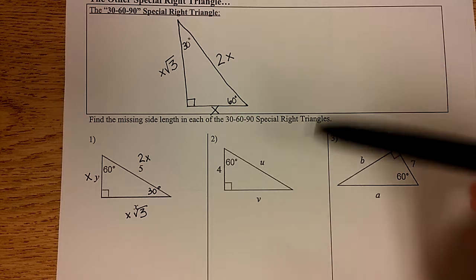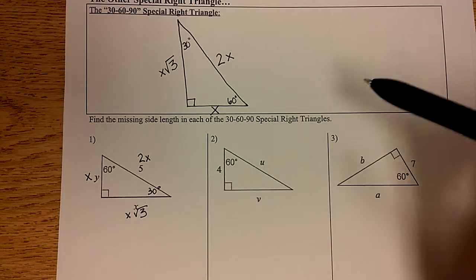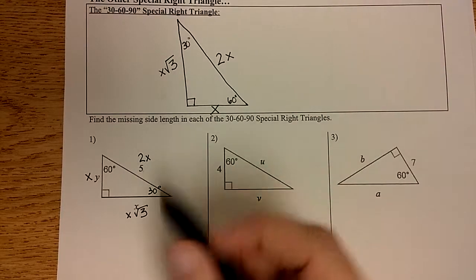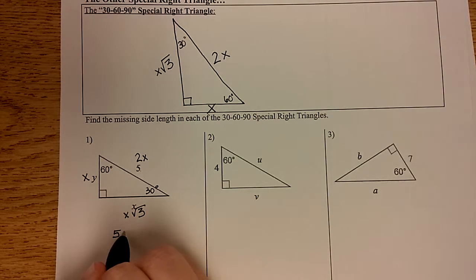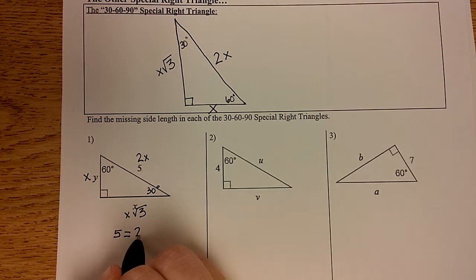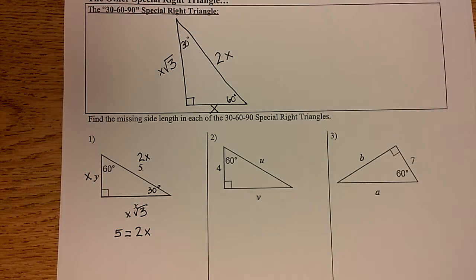Second step. Set the given side equal to the label. Well, in this one, 5 is the number on the given side. And I'm going to set it equal to the label. The label is 2X.